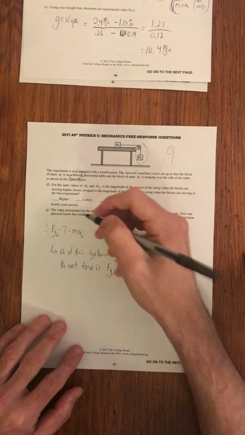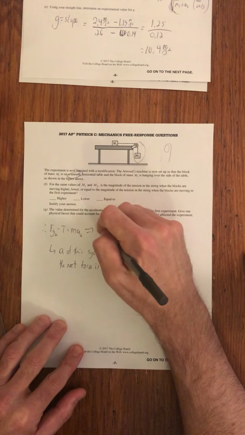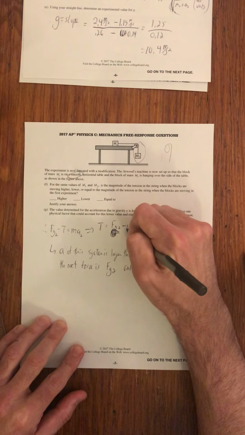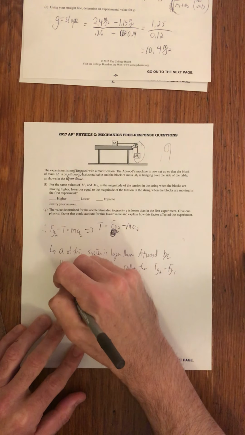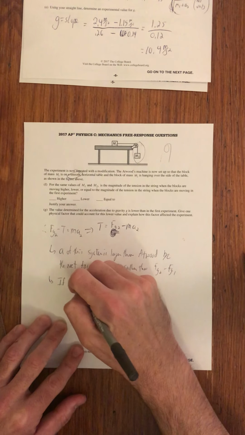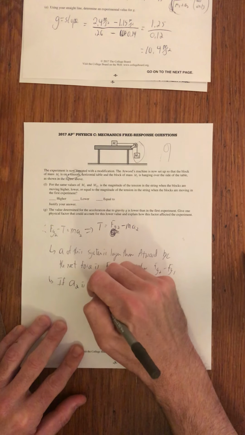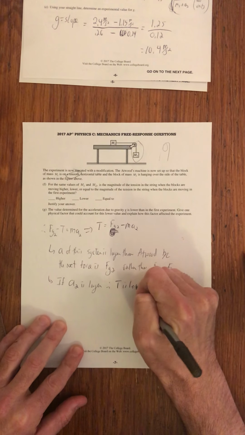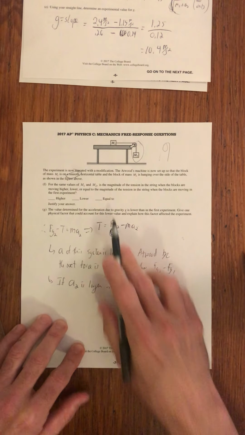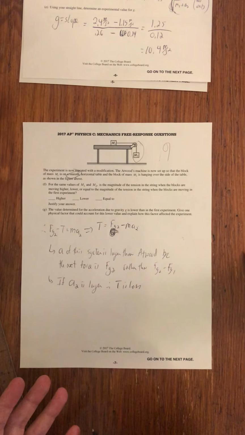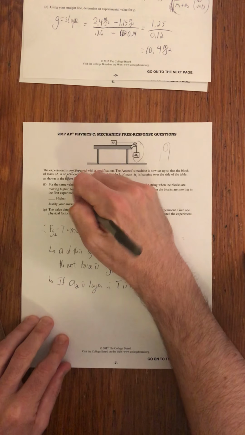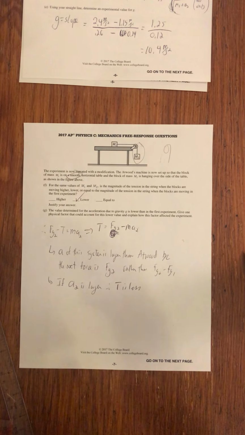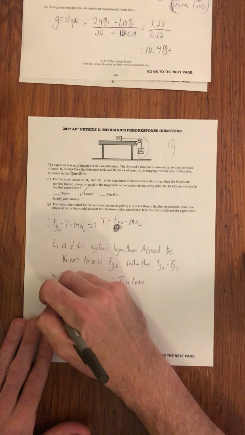Okay, so therefore, if I look at this, then T is equal to Fg2 minus m a2. If a2 is larger, therefore T is less. And notice I'm referencing an equation, right? I'm not really solving for things, but I'm using equations as my way of figuring out my justification.